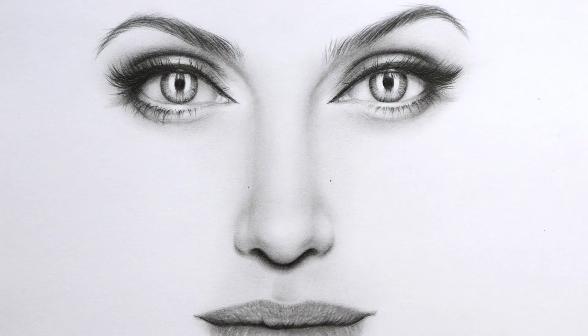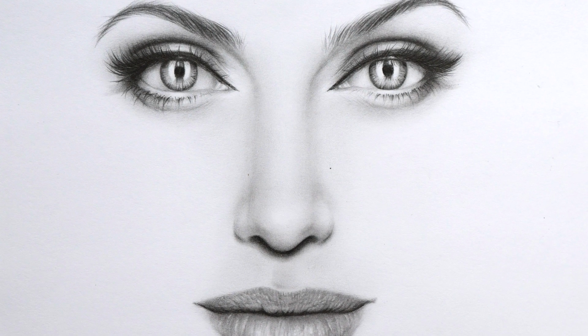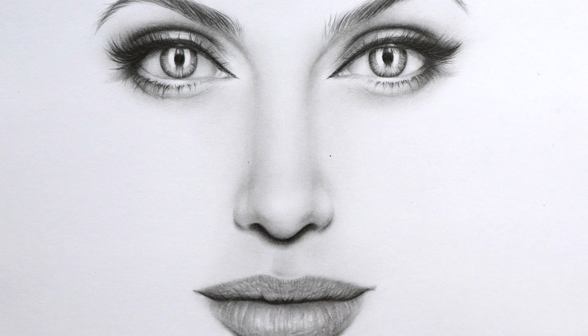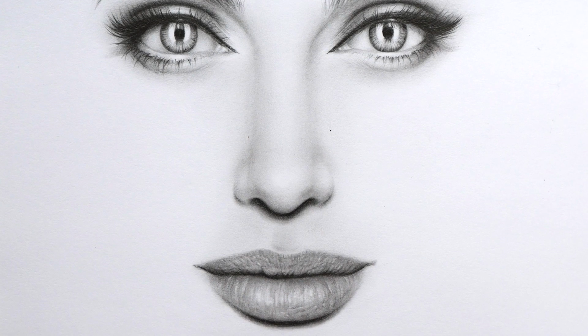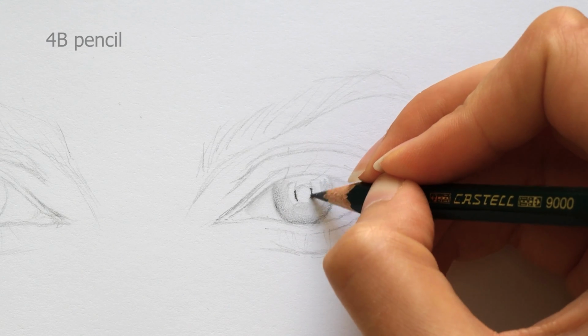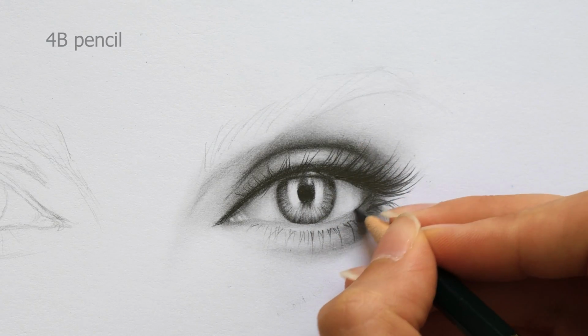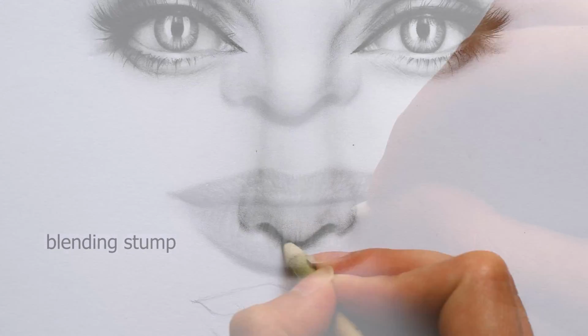In today's video I would like to show you the process of drawing this beautiful face. It's a portrait of Angelina Jolie. I uploaded the time-lapse process video a few weeks ago and you requested slower tutorials, so here you are. I will show you all the basic steps how to draw these eyes, nose and her lips.